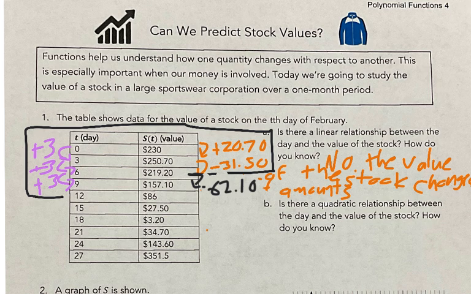And then what did I do the next time? Then I went down by 57.14 is 71.10. Okay, so I'm still looking. All the first differences are kind of random.